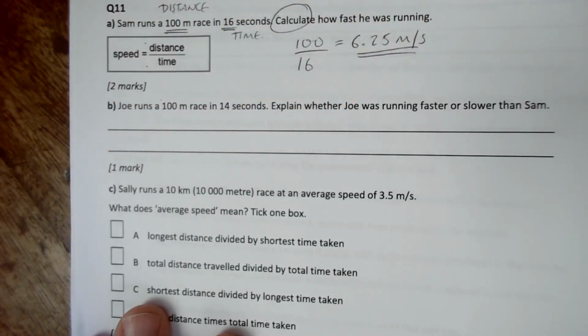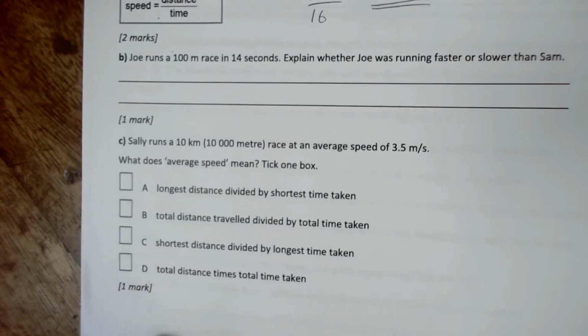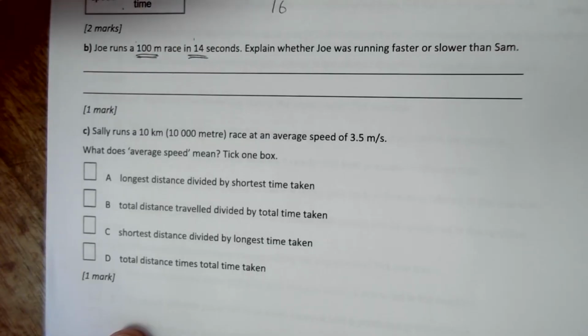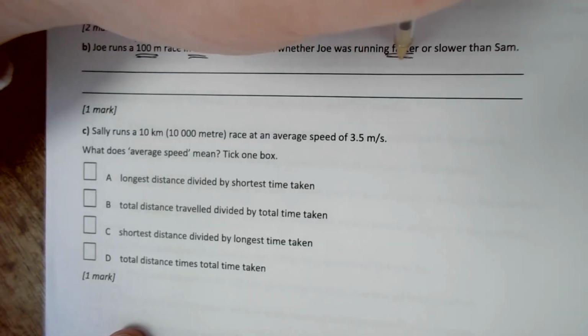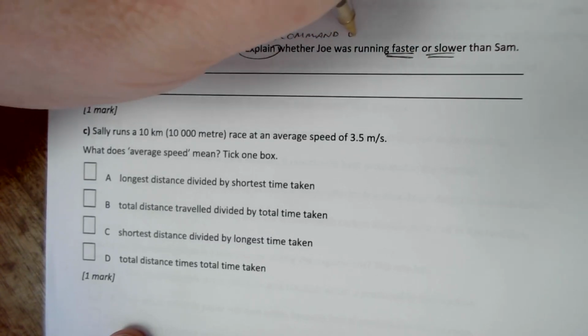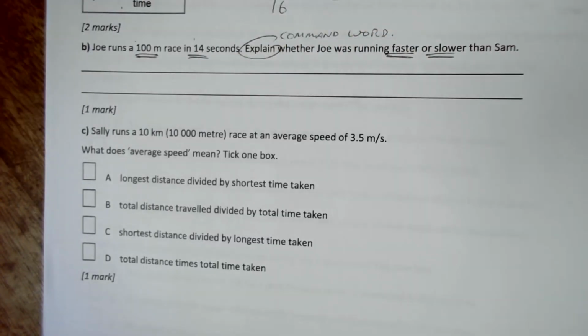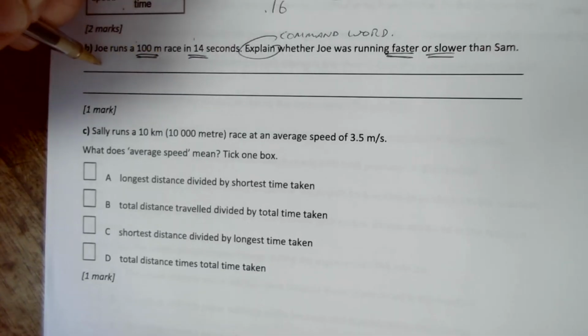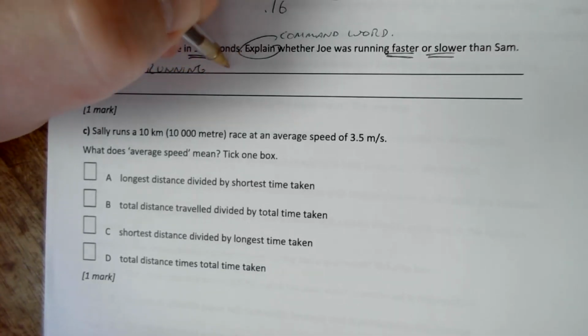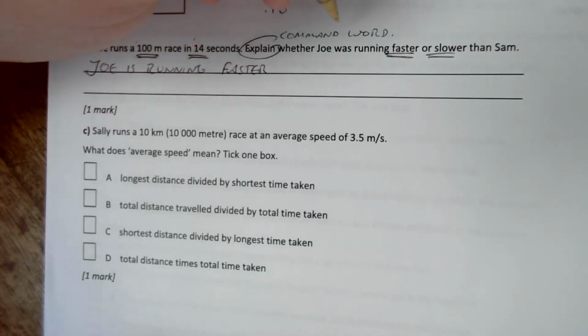Joe runs a 100-metre race in 14 seconds. Is Joe faster or slower than Sam? Explain whether Joe was faster or slower than Sam. Explain. Okay, why? How do we know? Let's have a look. So we've got an explanation. Well, if speed is distance divided by time, and the time is less, then Joe is running faster because he's covered the same distance but in a shorter time.